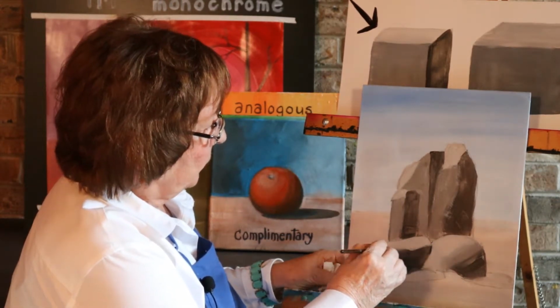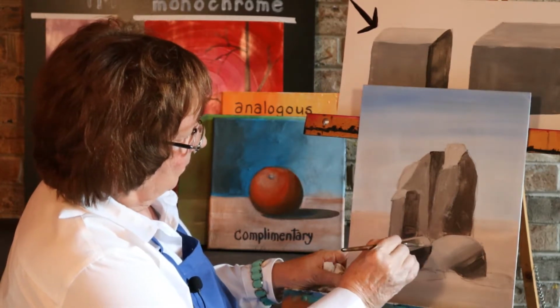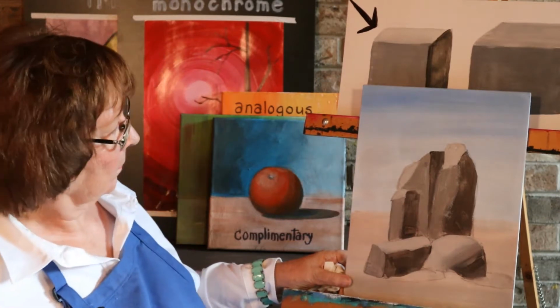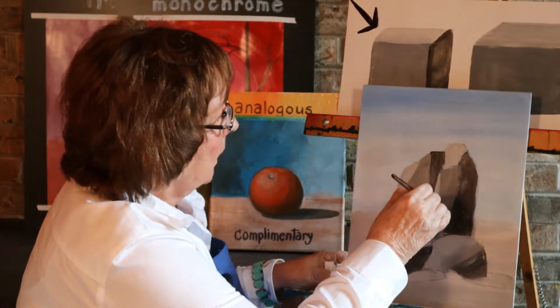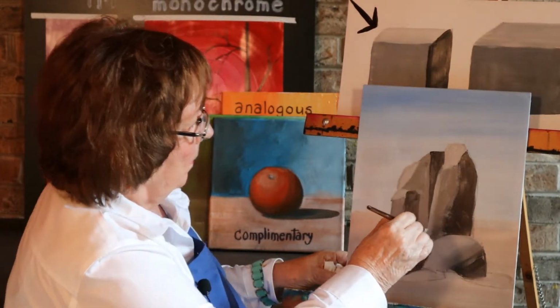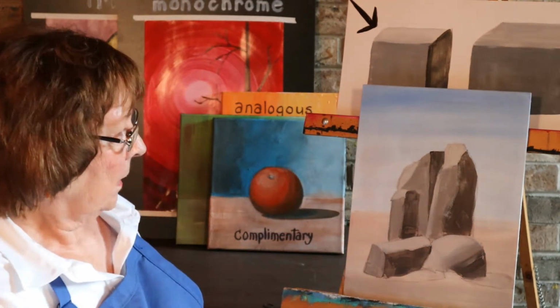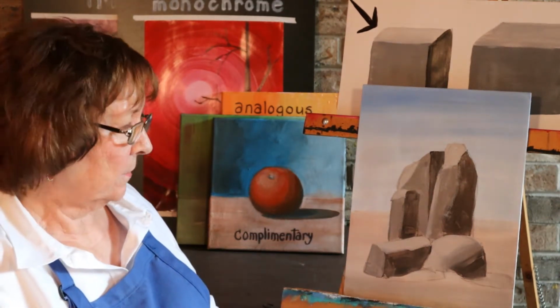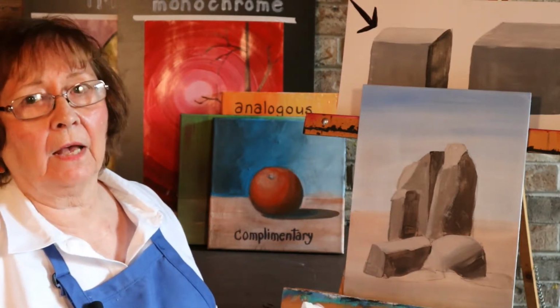This is the top of the rock, so it gets the most light. And we could put a little light right down there. That would make it look pretty good. So a little contrast.